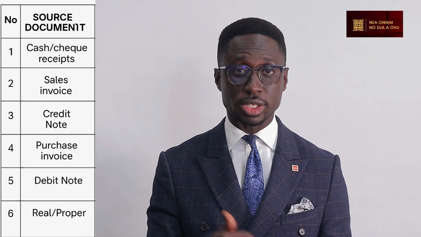A sales invoice is typically the document that is issued by you, the company, to your customer, evidencing that you have made a sale to them, establishing the obligation of the customer to you, the one who has provided the service. So a sales invoice will evidence that the company has made a sale to a customer.